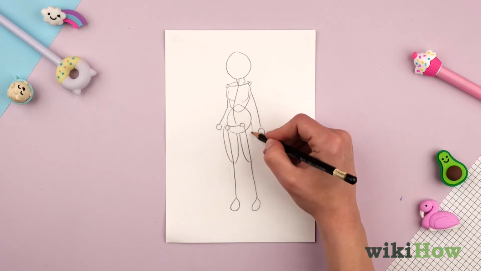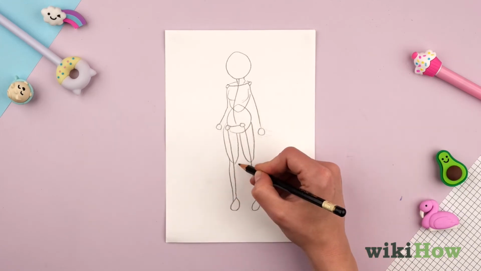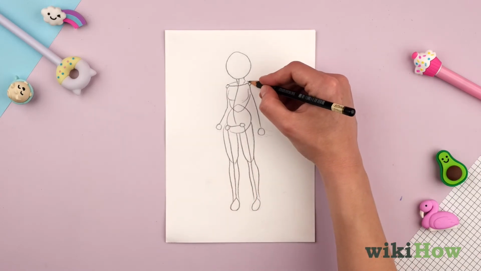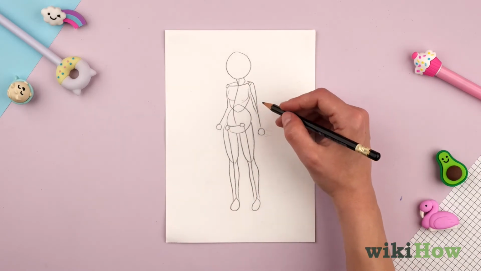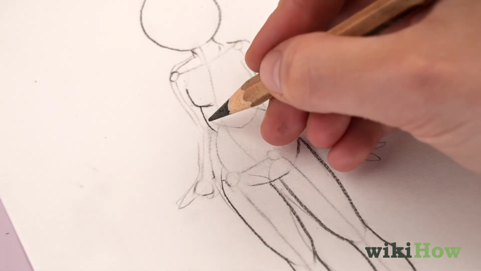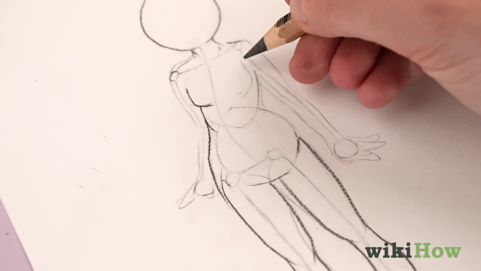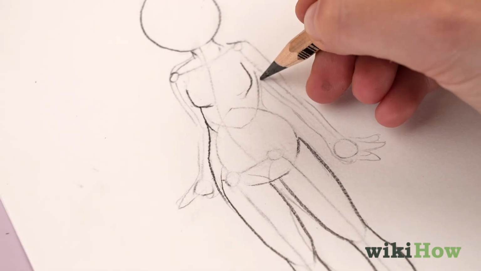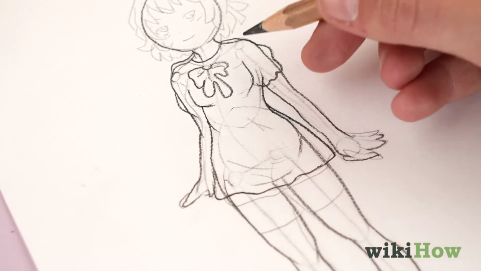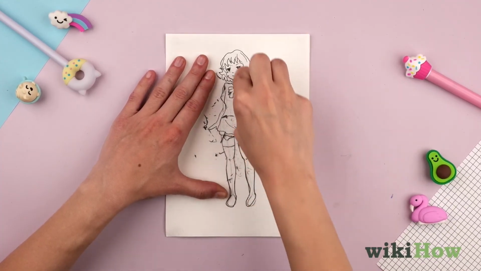Anime characters tend to have more childlike proportions than real adults, so aim to make your character about 5 to 7 heads tall instead of a more realistic 7 to 8. Once you've drawn in the guidelines and basic shapes, connect them together with a seamless outline, and fill in details like your character's clothes. When you're done, erase the guidelines.